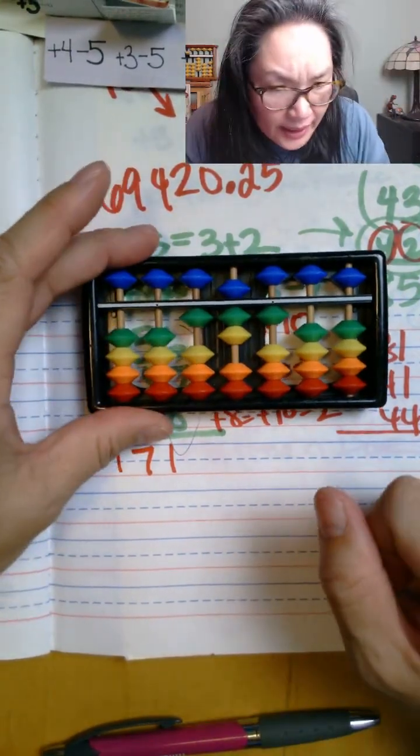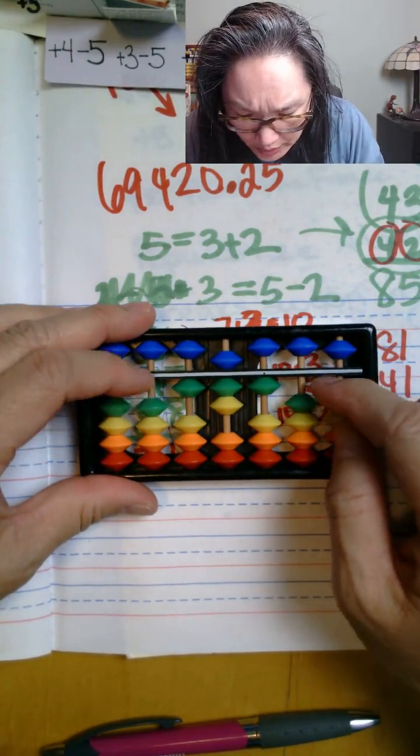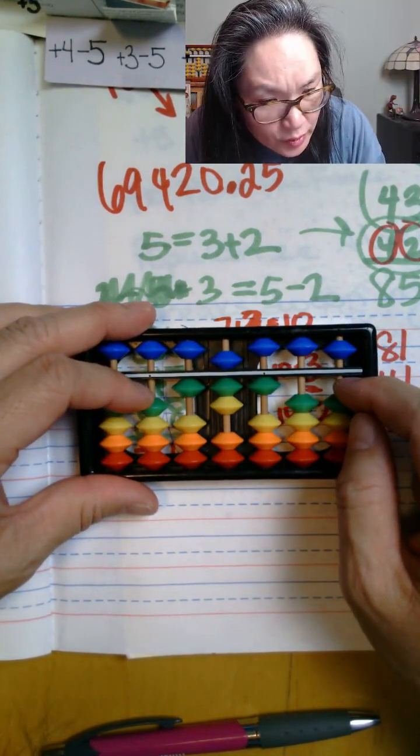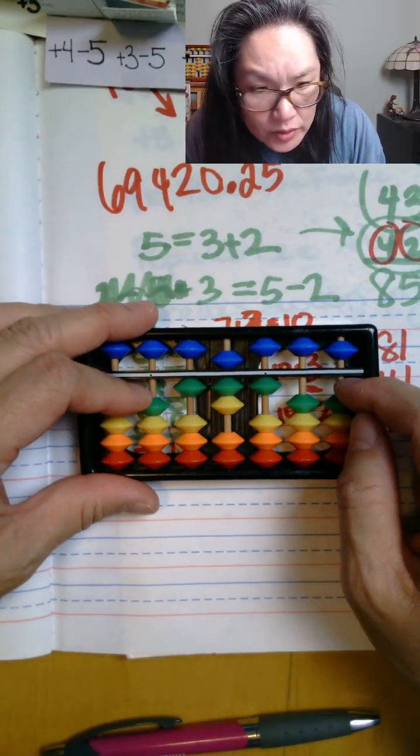And then again, we understand that. Do we want to do some more addition and subtraction? Or do we want to go into multiplication now?